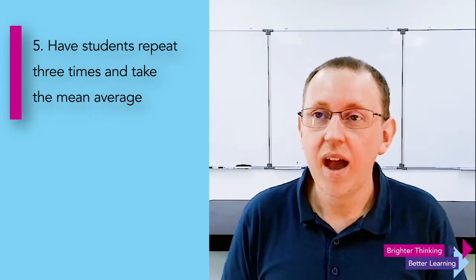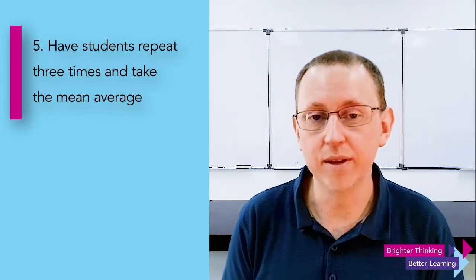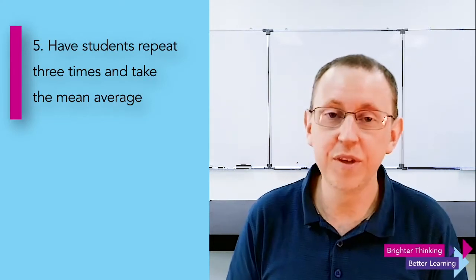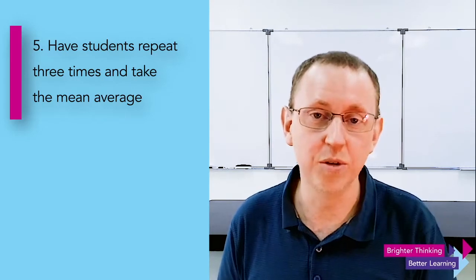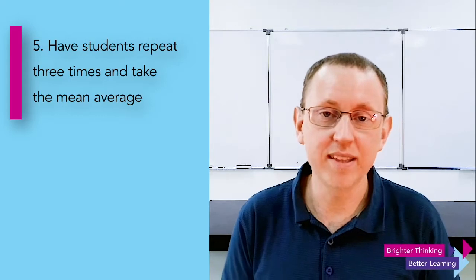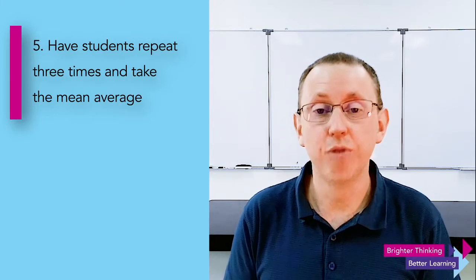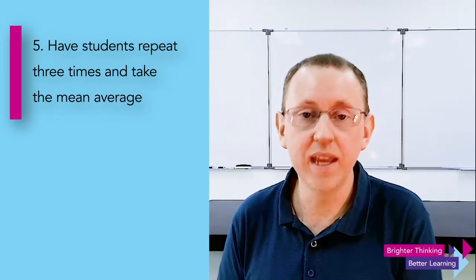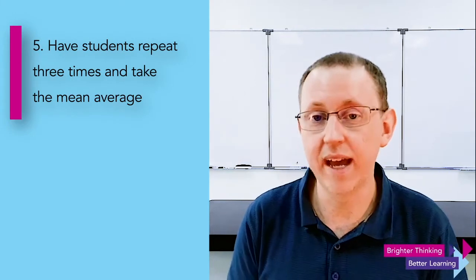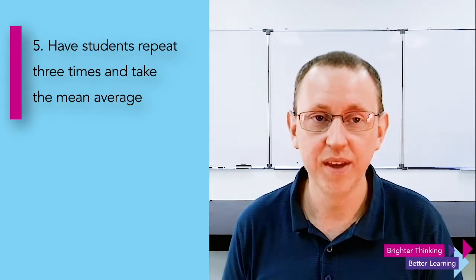A trap that a few students fall into here, and you have to be really careful, when they write a method, they write the method and then they say repeat twice. What they obviously mean is do the practical and then repeat it twice more, but if you actually read the words they write, it just makes it sound like they've repeated it twice. So just emphasize, repeat 3 times and take a mean average. On the scaffolding sheet that we talked about earlier, you could have that written down in your first few practicals just to really try and emphasize that to the students.